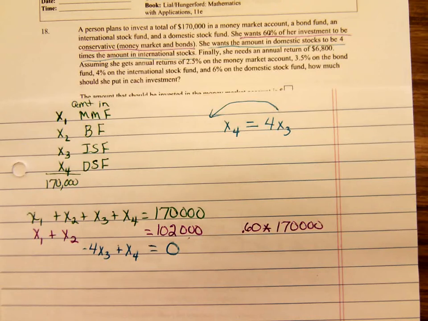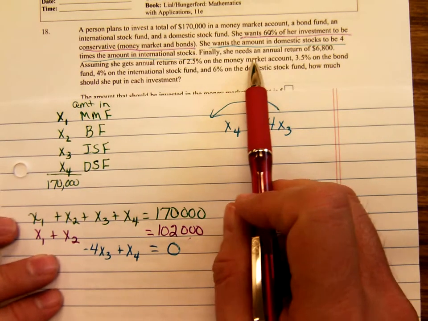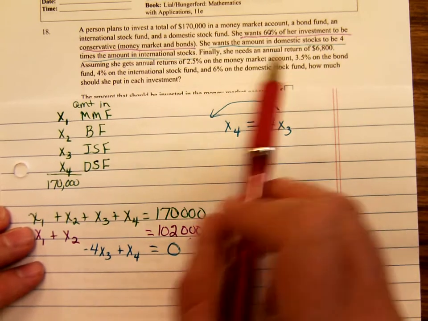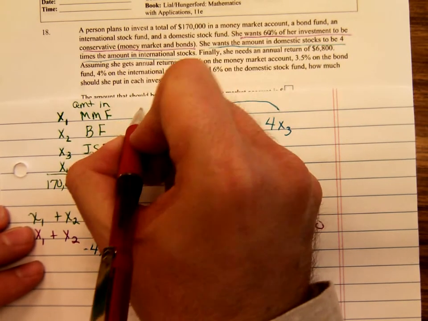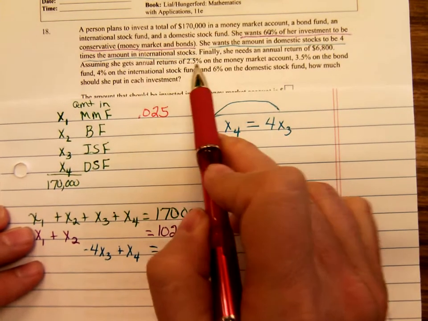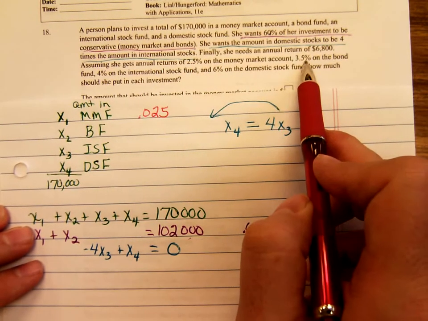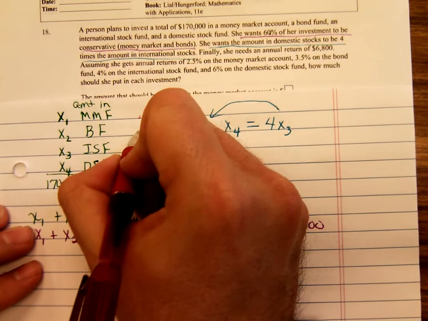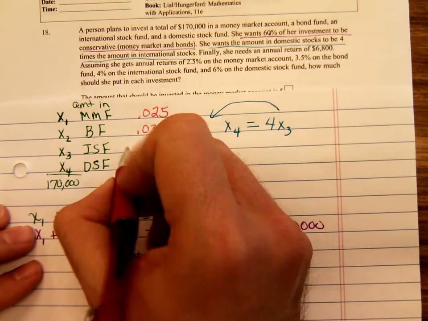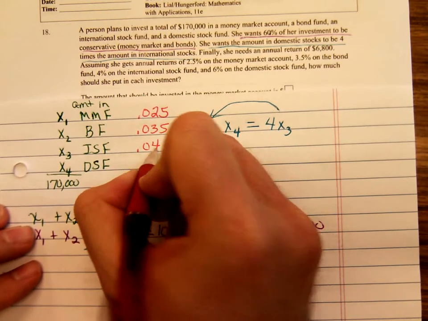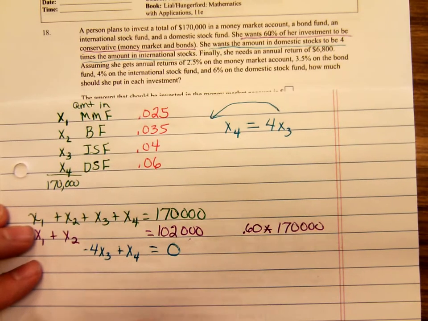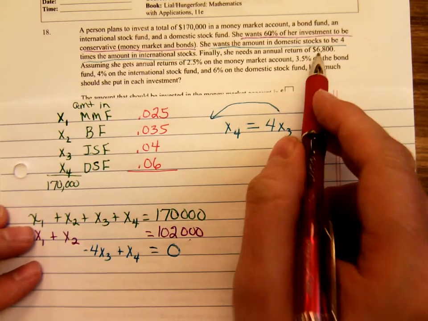She needs an annual return of $6,800, and then here we're given those interest rates. 2.5% in the money market fund, that would be 0.025. 3.5% on the bond fund, 0.035. 4% international, 6% domestic, and the total amount she wants to make is $6,800.